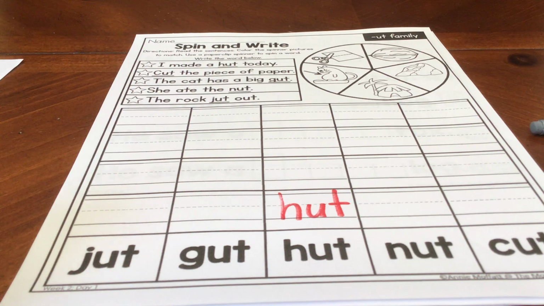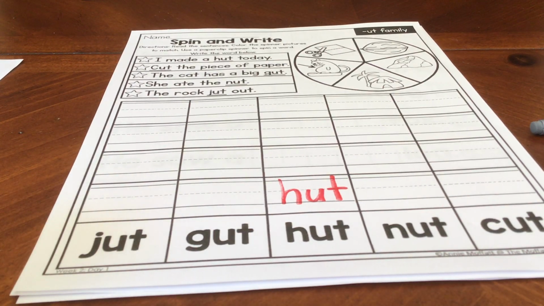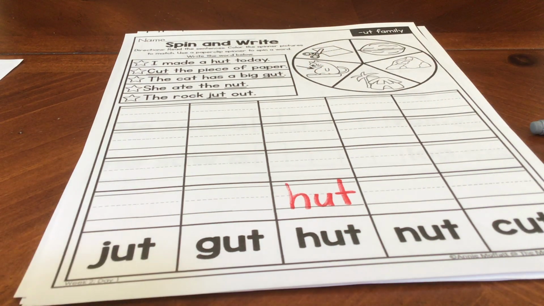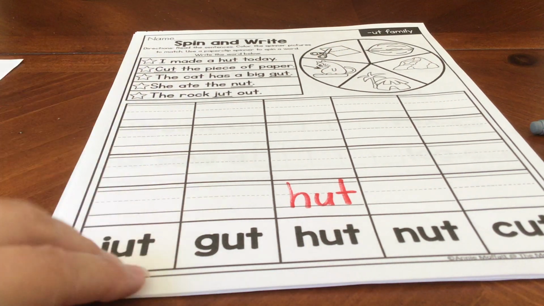But each time you spin, whatever word you land on, you're going to find it at the bottom and write it again. When you have one of the lines filled all the way up to the top, then you're done. Just make sure that you've read your sentences.